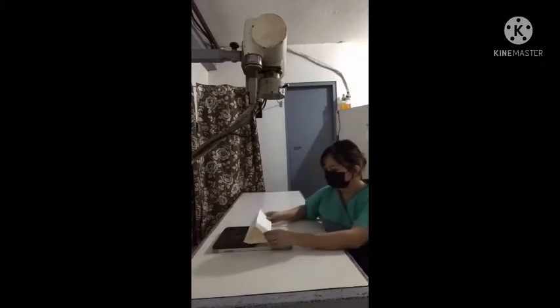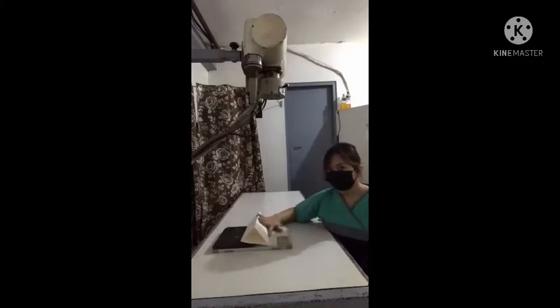I don't have a sponge wedge here, that's why I used a 45-degree cardboard to show you how the sponge wedge should be used on this projection.